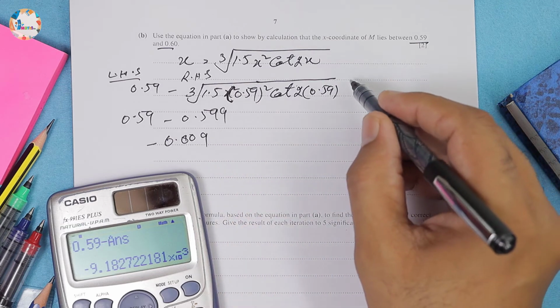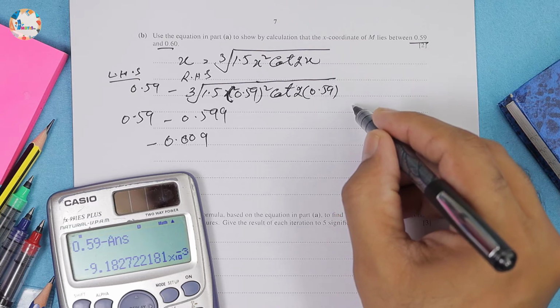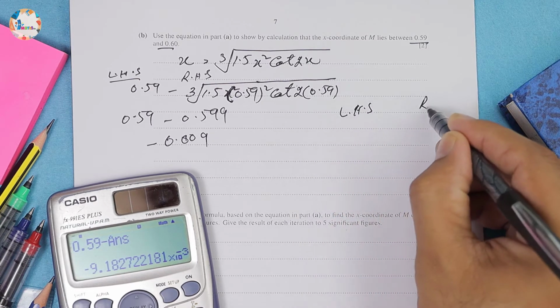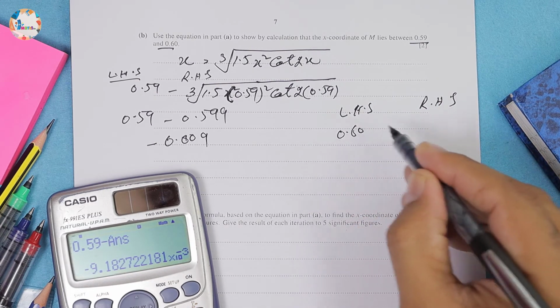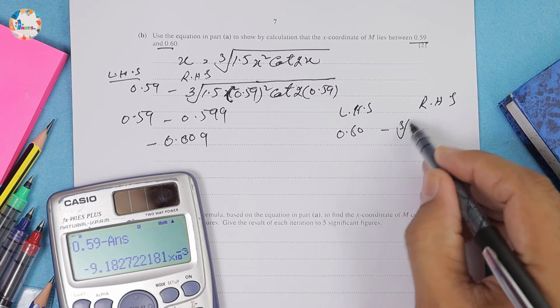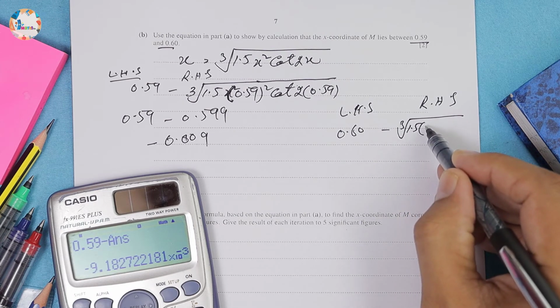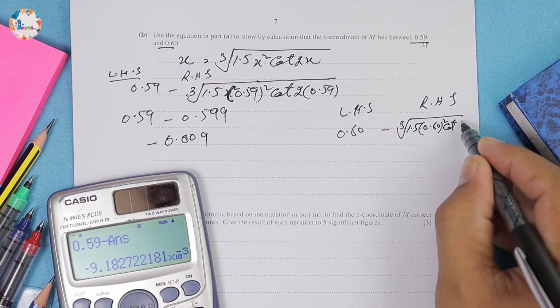And for the other side, the left hand side will be for the other value, and this will be the right hand side, and this value we will take 0.60, and the same value we can use here: 1.5 into 0.60 squared, and cotangent of 2 into 0.6.